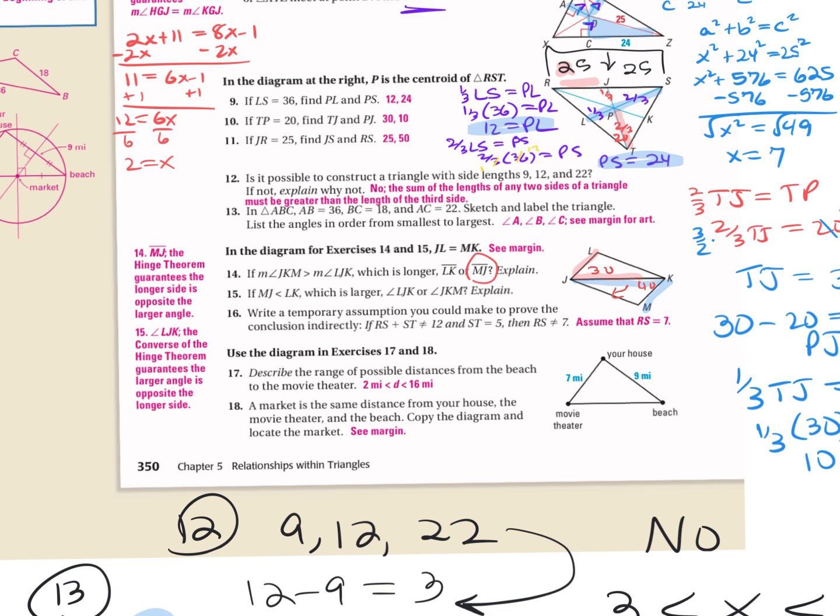Then number 15, it says, now they're telling us that MJ is the smaller side. So let's add some numbers here. So let's say now instead, MJ, let's say it's 5, and LK we could say is 6. So now this time, the LKJ is the bigger angle because it's across from the bigger side.